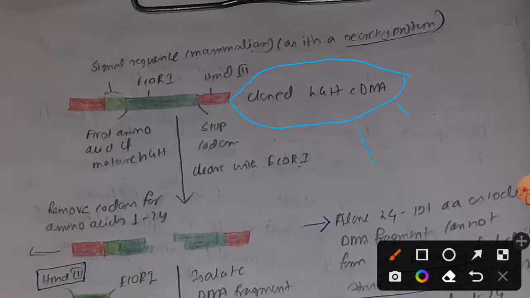think about that in case of insulin we do not have to derive the cDNA, but in case of human growth hormone we have developed the cDNA. So what is the reason behind that? Here the idea is, in case of insulin there was no presence of any kind of introns, so we can consider the normal DNA to produce the insulin.